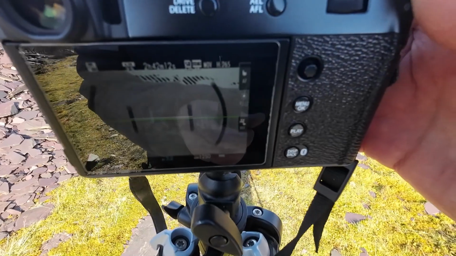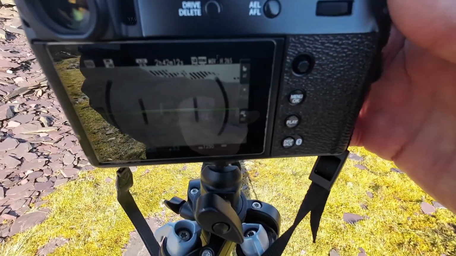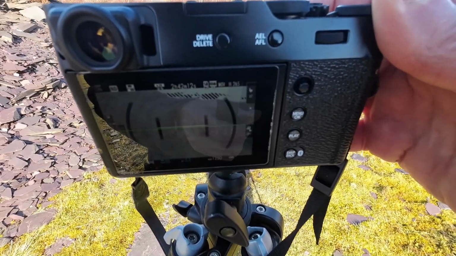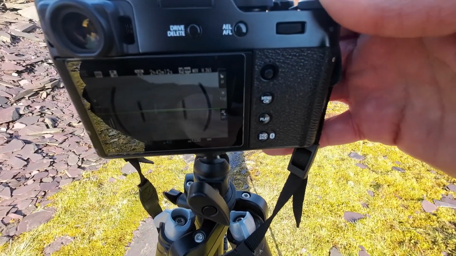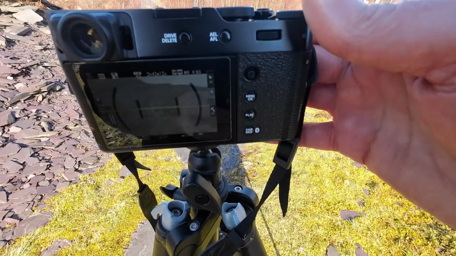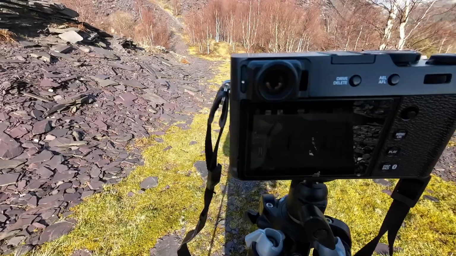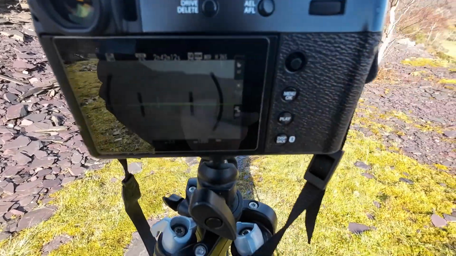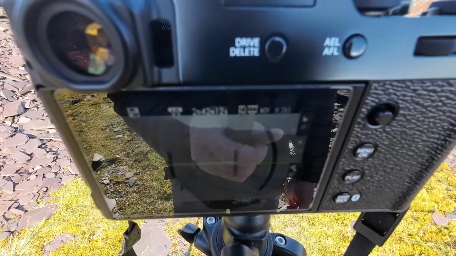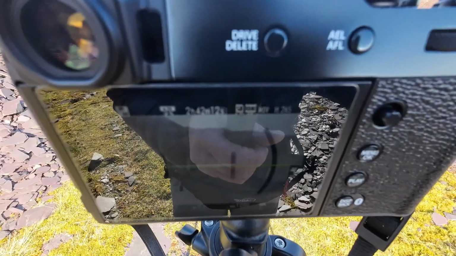And the method to use is to increase the f-stop now until the zebras disappear. They disappeared at 3.6. Now that's quite a narrow depth of field, but if we take the video, it'll give us our example of the zebra method.